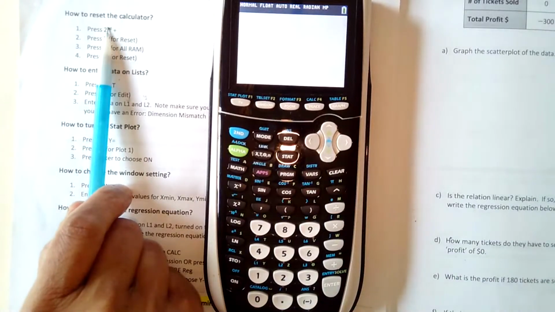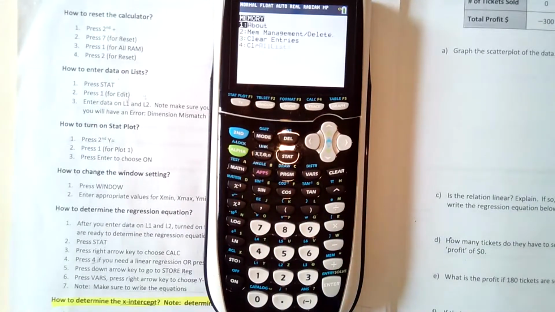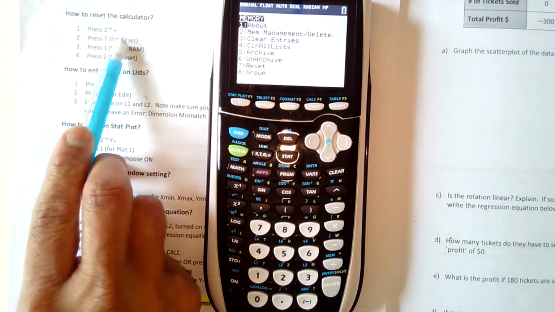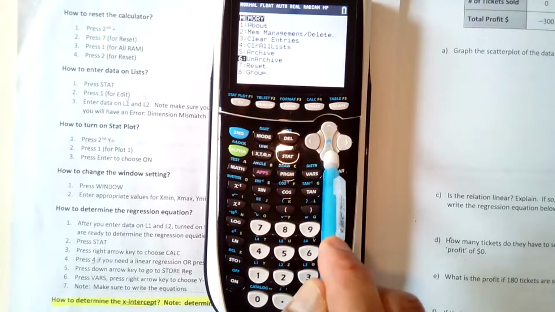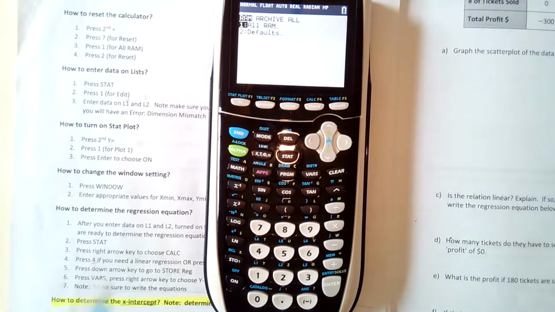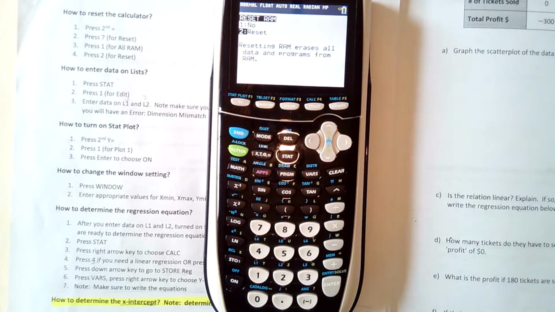So reset your calculator, which is second, plus sign, go to number 7, go all the way down to number 7, press enter, and press 1, and reset. Now it has cleared all that you had before.